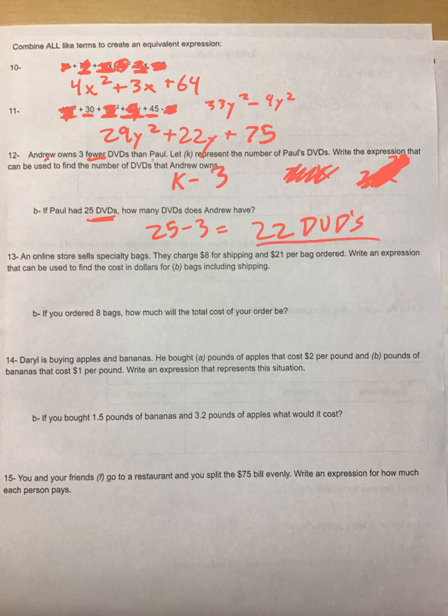An online store sells specialty bags. They charge $8 for shipping and $21 per bag. Write an expression that can be used to find the total cost in dollars for B bags, including shipping.